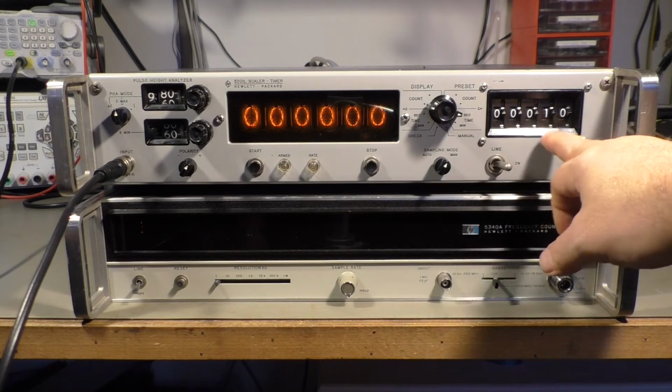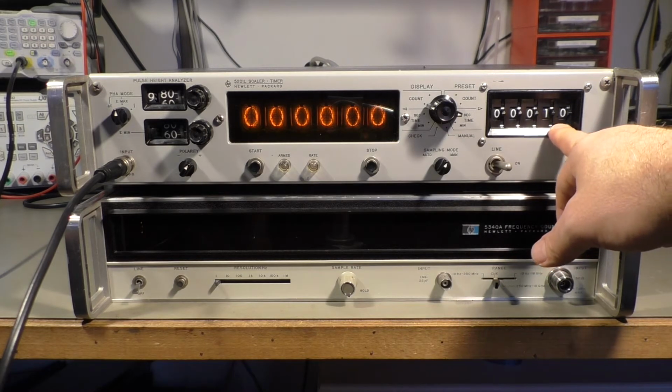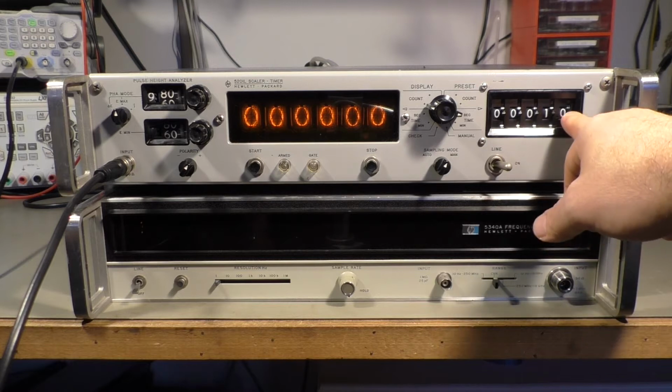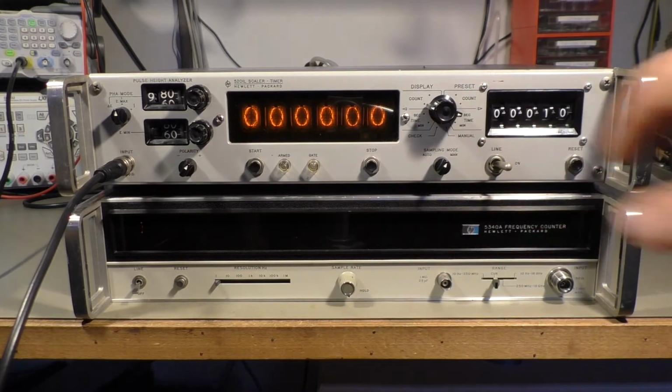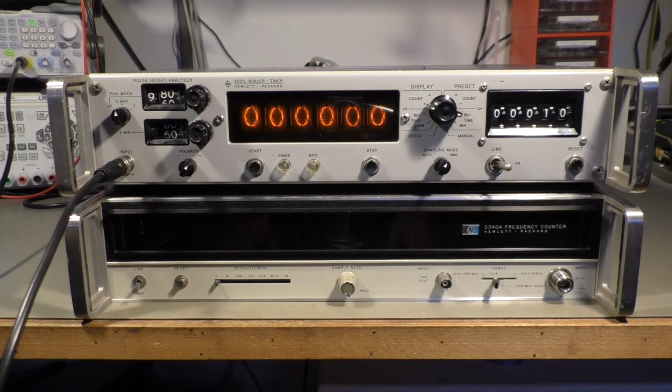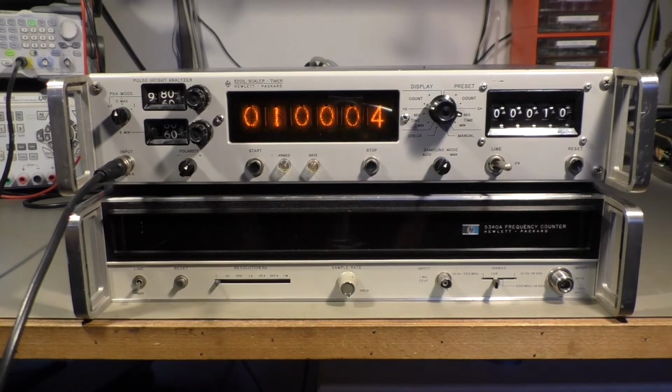Okay, here on this side we can set how many seconds we want to count. It is now on 1, 0, that means 1 second, 0/10 of a second. And my frequency counter is at the moment at 10 kilohertz, so we press the start button and we read 10,000 cycles.